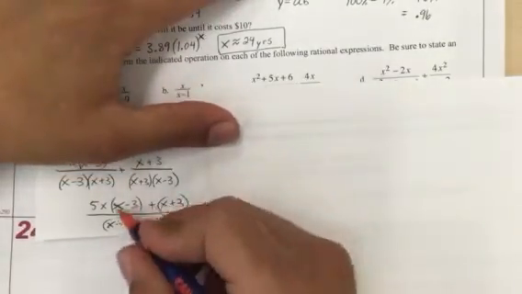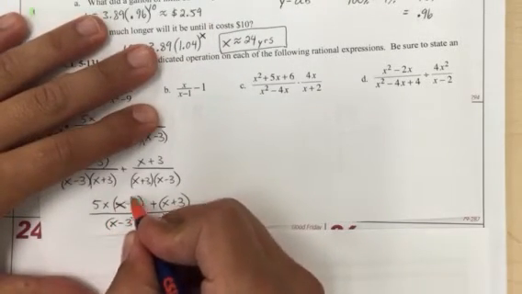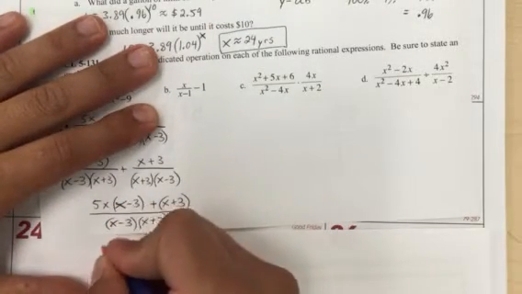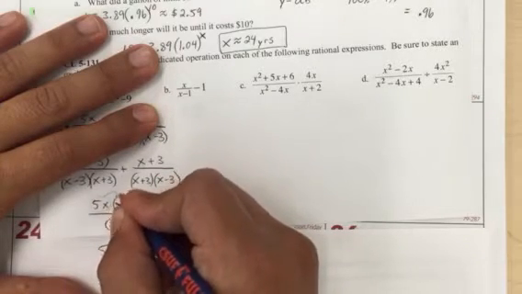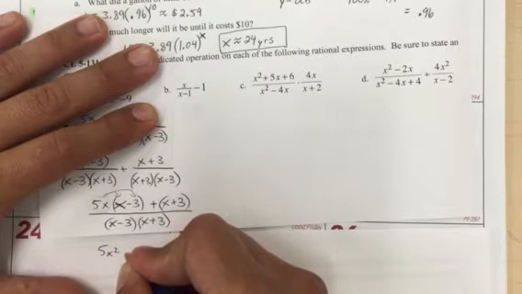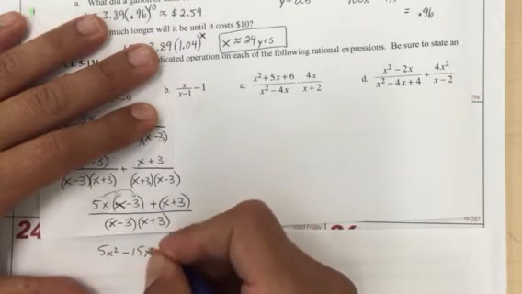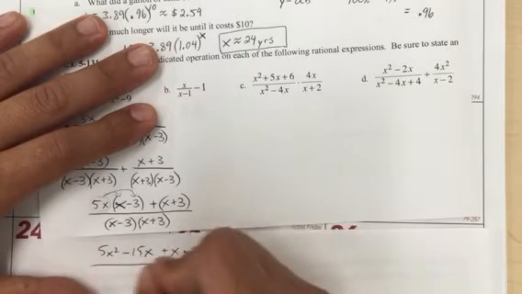So what I'm gonna do is I'm gonna distribute the 5x with each of these. So we'll get 5x, so this one times this one, and then times this one. So we're gonna get 5x squared minus 15x, and then we'll have plus x plus 3.